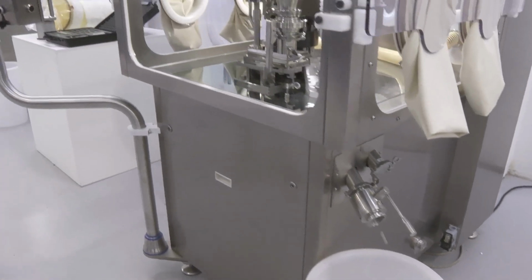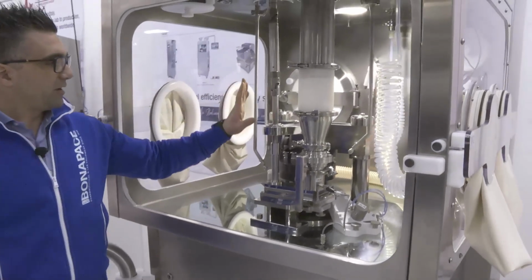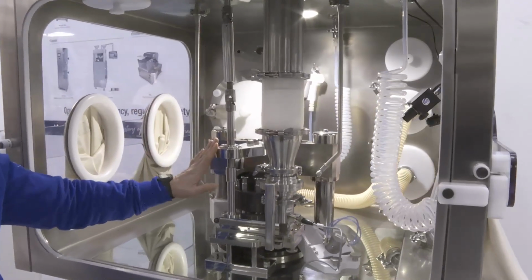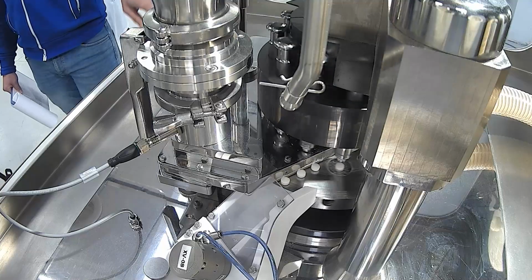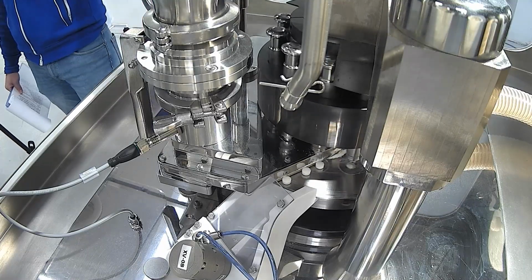As you can see, now the feeder is enabled, then the powder arrives directly inside the die.